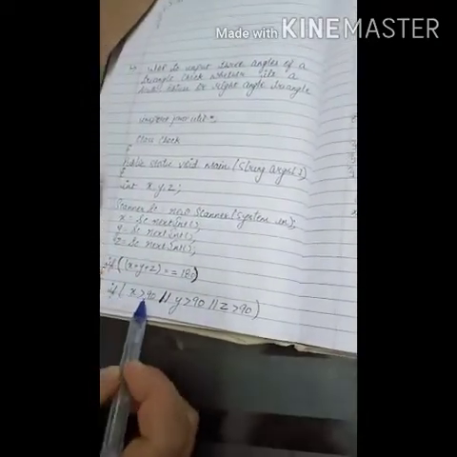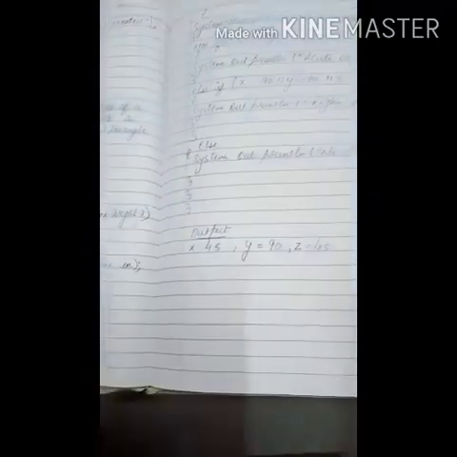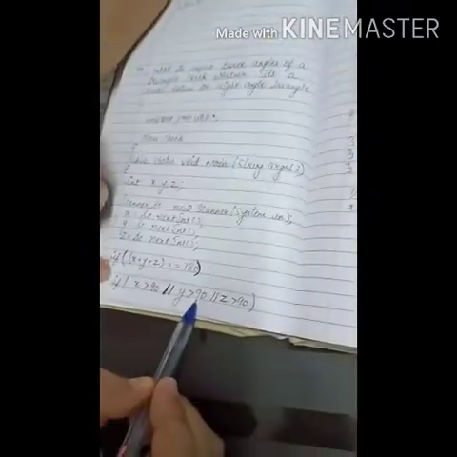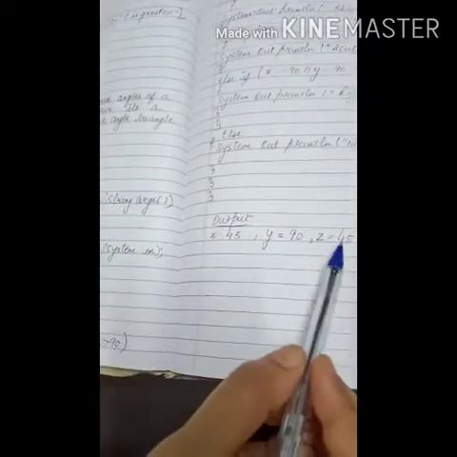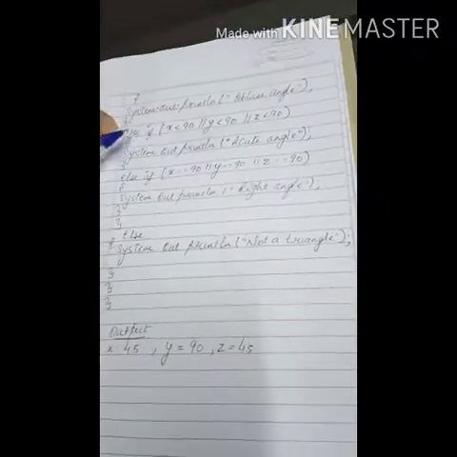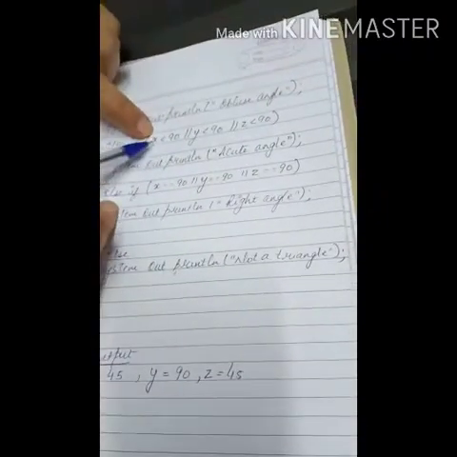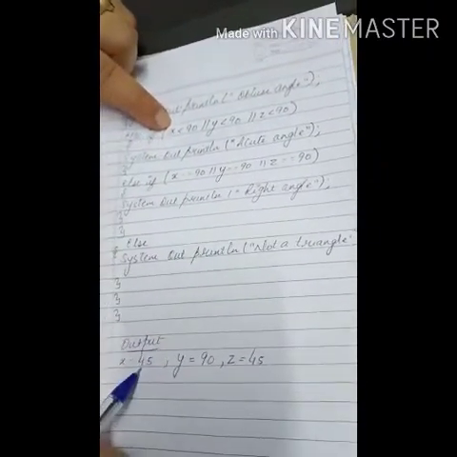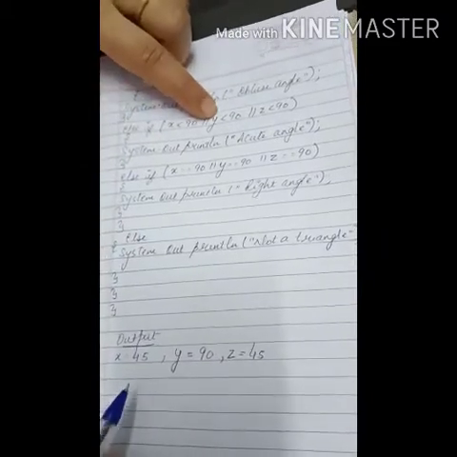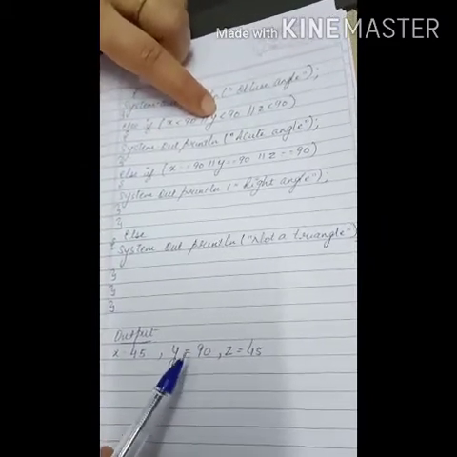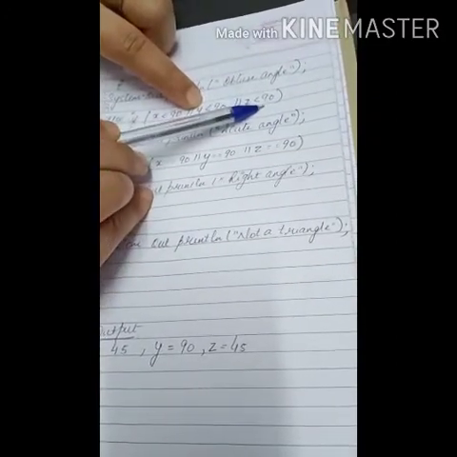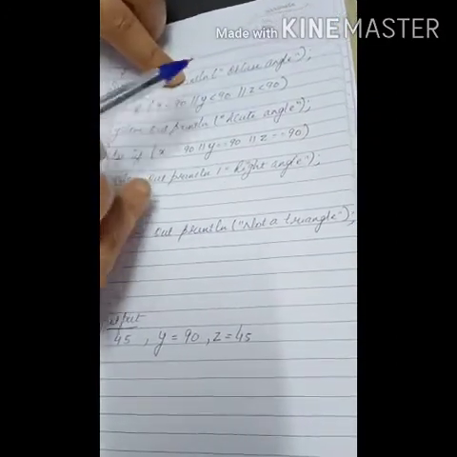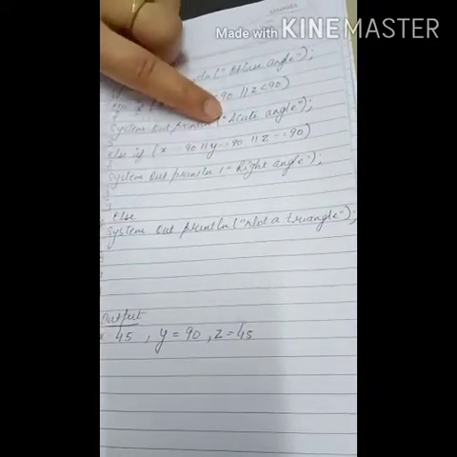It will check x is greater than 90, condition is false. Now y is greater than 90, condition is false. Z is greater than 90, condition is false. So it will go to the next condition. X is less than 90, condition is true. Y is less than 90, condition is false. Z is less than 90, condition is true. So it will print acute angle.